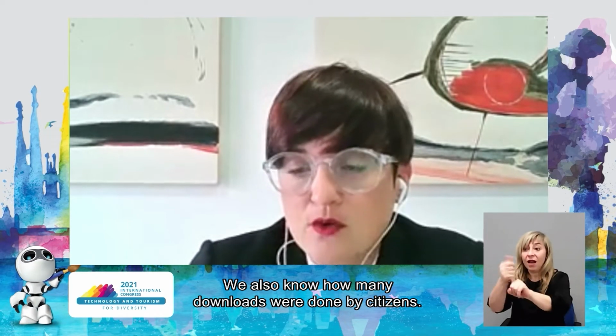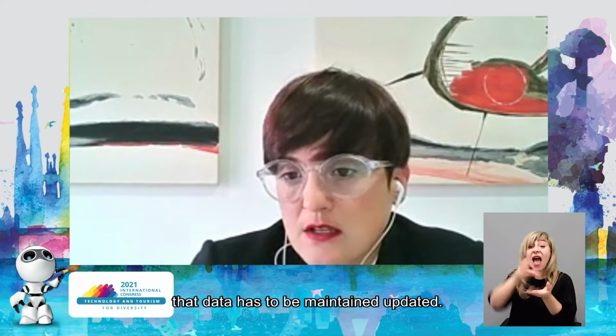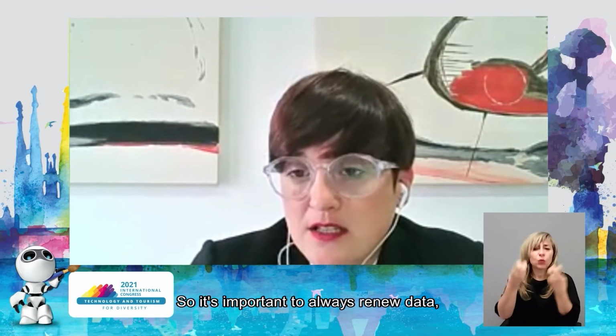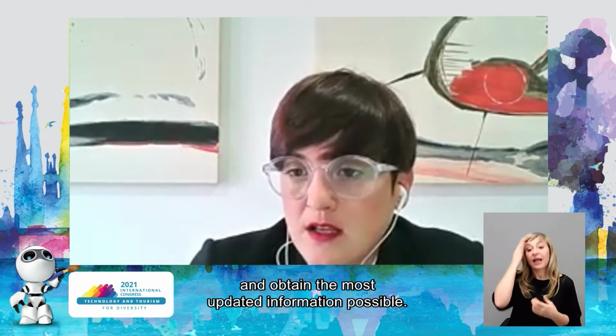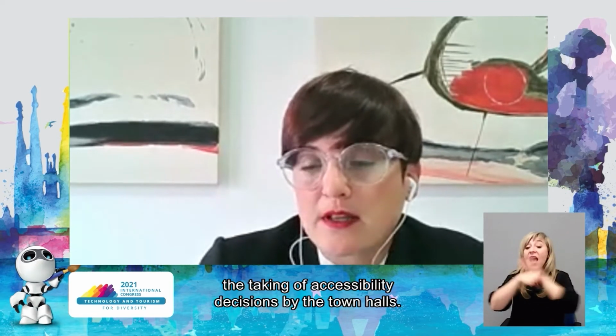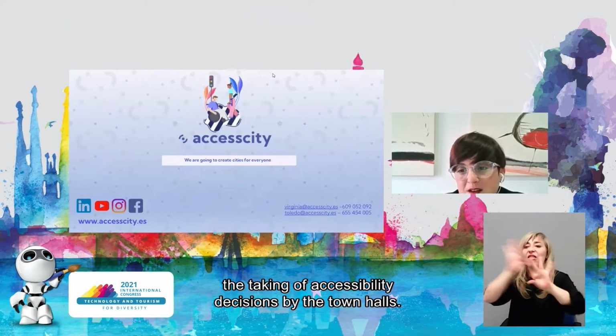And we also know how many downloads were done by citizens. We have all that information. It's important to know that data has to be maintained, updated. So it's important to always renew data and obtain the most updated information possible. So we have dynamic accessibility plans, and this really facilitates the taking of accessibility decisions by the town halls.